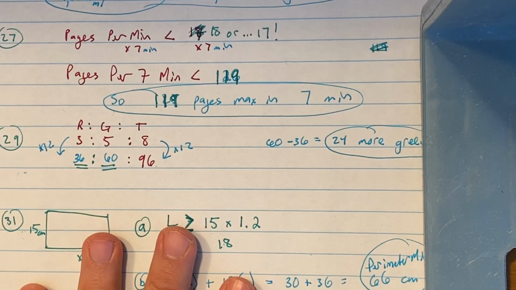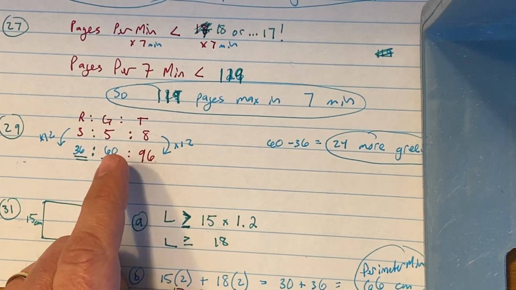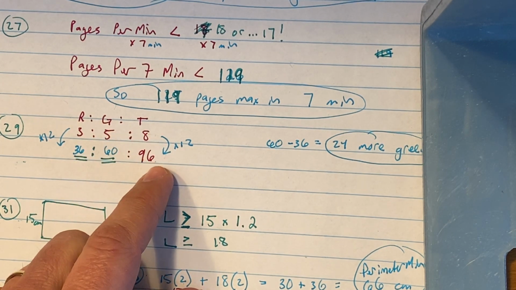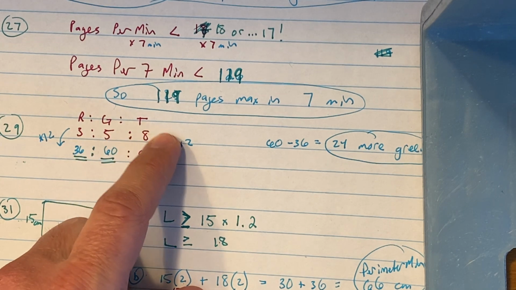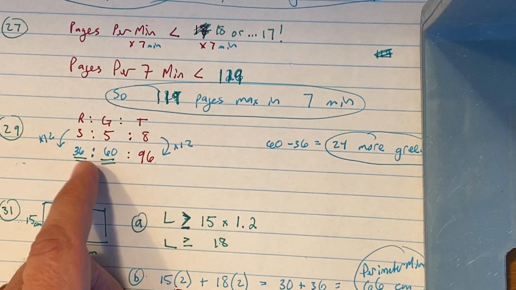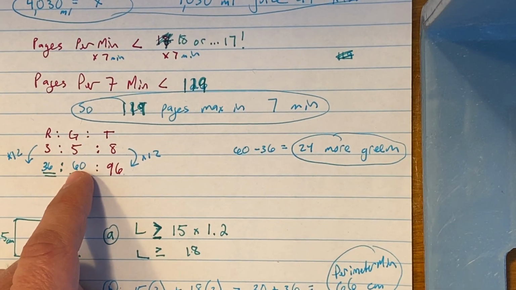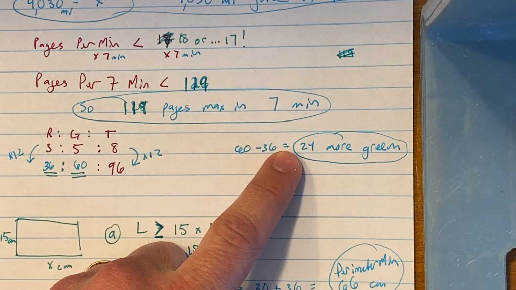Number 29, I solved with just a triple ratio conversion. We knew the ratio of red apples to green apples is 3 to 5. We knew the total was 96. Well, 3 plus 5 is 8. 8 times 12 is 96, so times everything by 12. 36 red apples, 60 green apples. Well, what's the difference there? 24 more green than red.